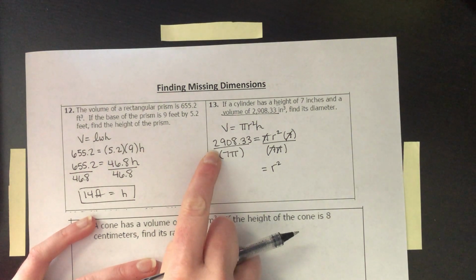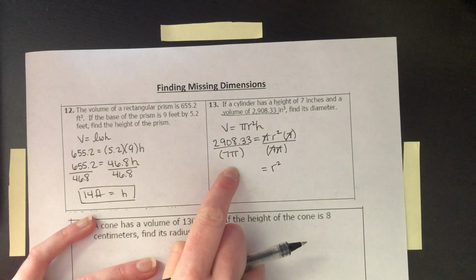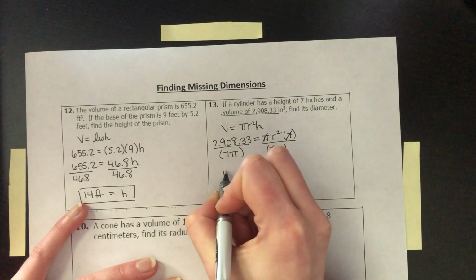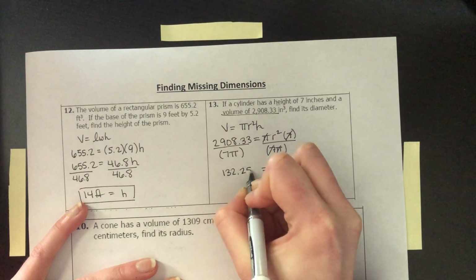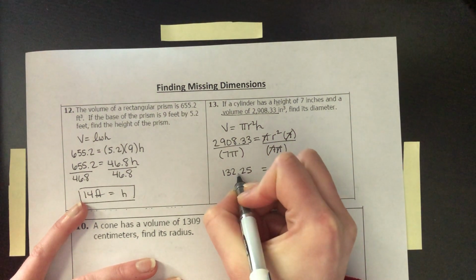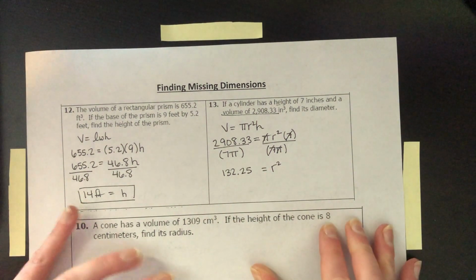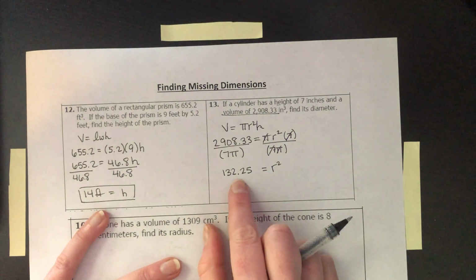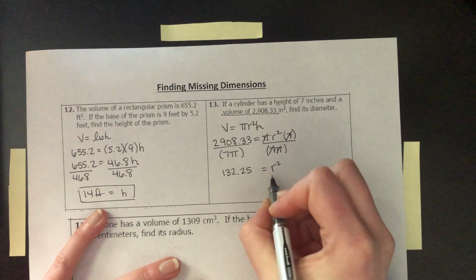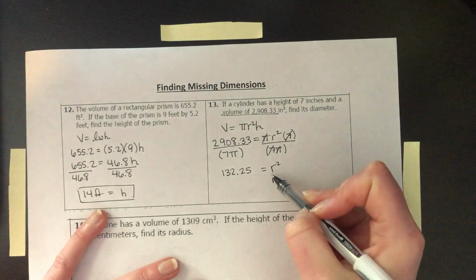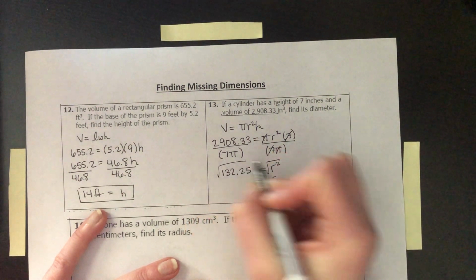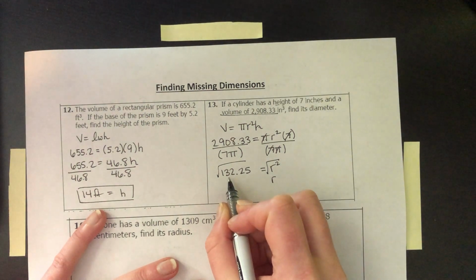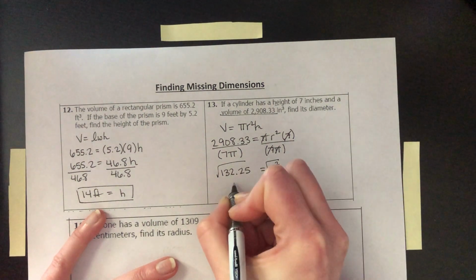So I'm going to take the volume and divide it by 7 pi, and we get 132 point, to be a little more exact, I'll round to the hundredths. If you do tenths, that's fine, unless it tells you otherwise. So almost there. So I want the radius, not radius squared. Opposite of squaring? Square root. So if you take the square root of this number, you find that the radius is 11.5.